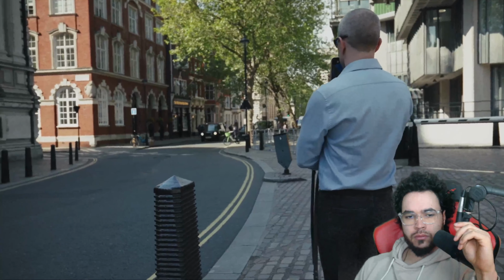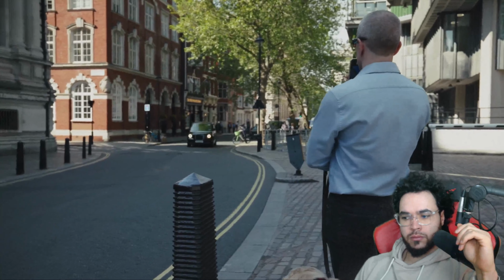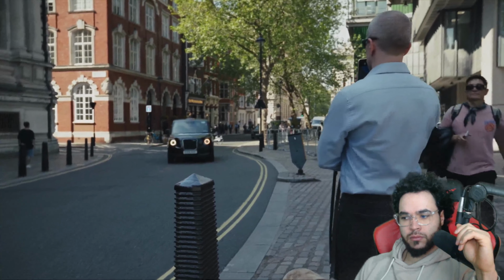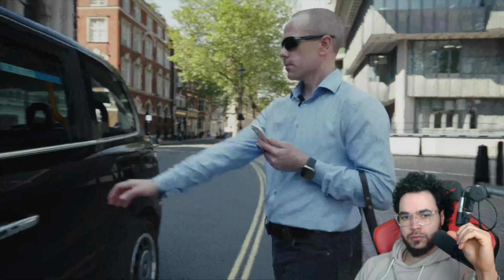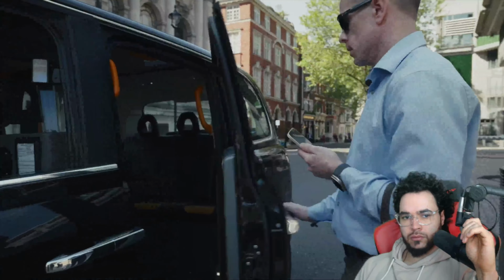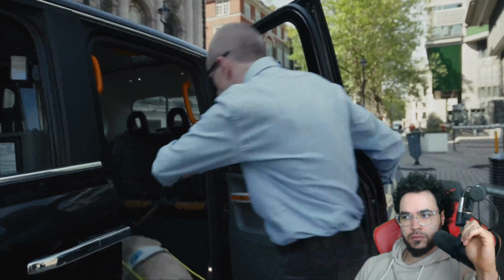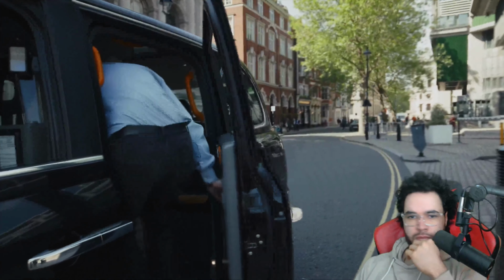Yes, I spotted one just now. It's heading your way on the left side of the road. Get ready to wave it down. Great job hailing that taxi. It looks like you're all set to go. That's a good dog right there, leading the way into the taxi. Safe travels.